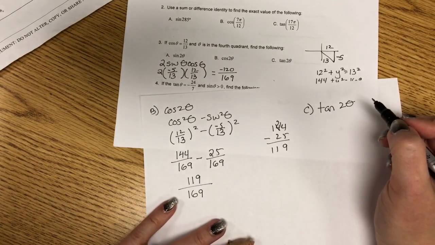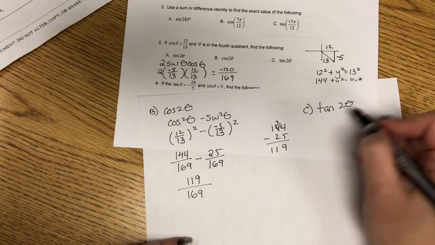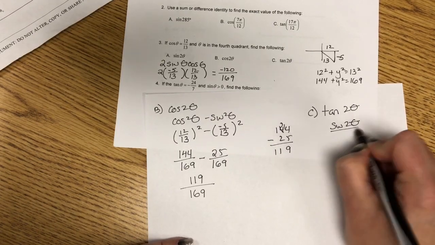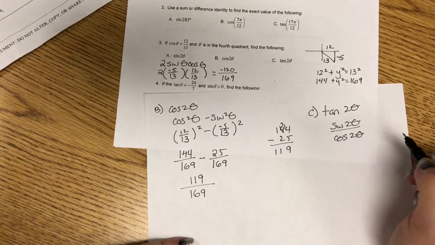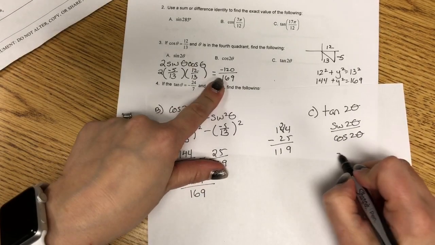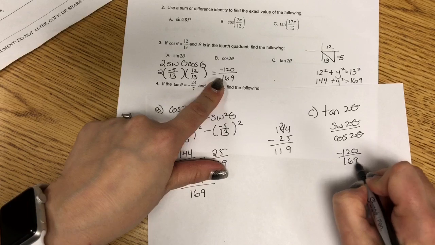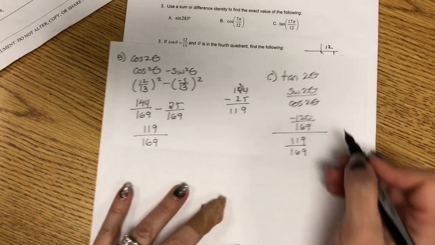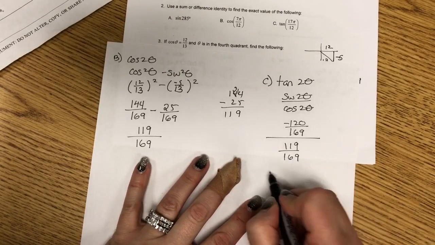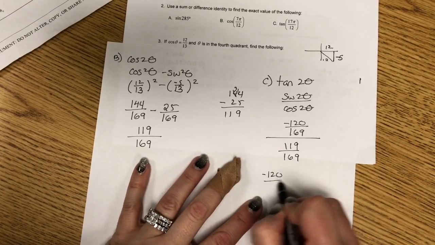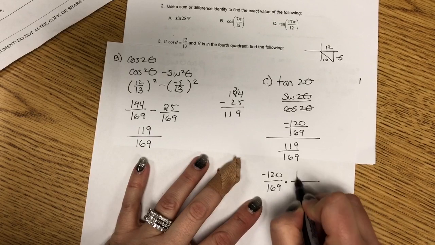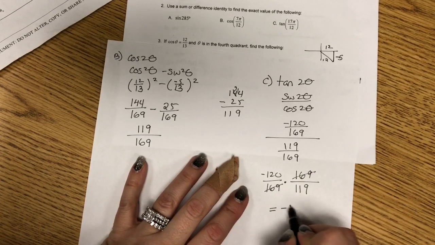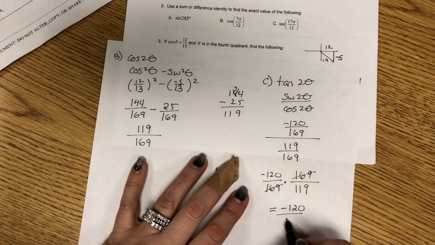So then C says tangent of 2 theta. That's not on your formula sheet. But that's okay, because tangent is sine divided by cosine. And guess what? We already have those answers. Sine is negative 120 over 169. Cosine is 119 over 169. So to simplify this, I take my numerator, multiply by the reciprocal of the denominator. So we get negative 120 over 119.